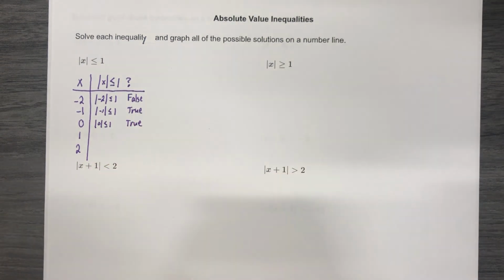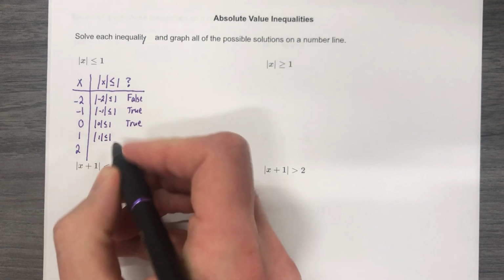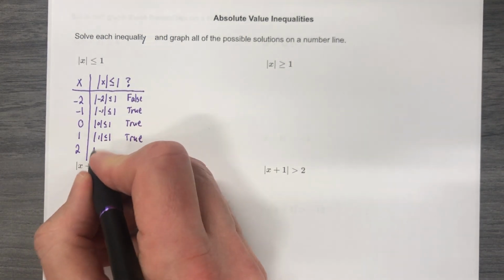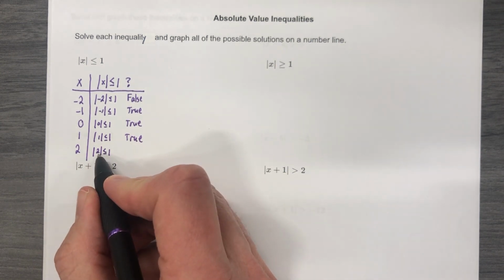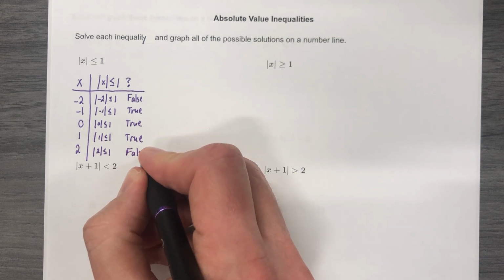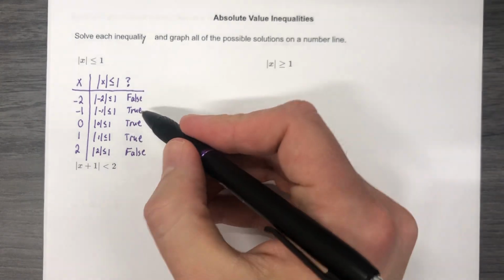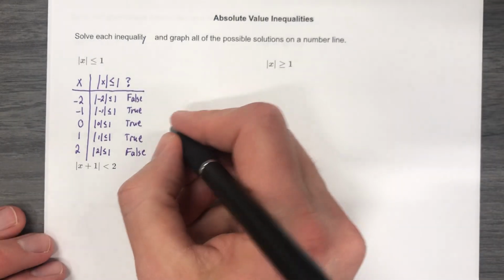Okay, this is now going a little faster. Absolute value of 1 is less than or equal to 1, and let's see, 1 is equal to 1, so that's true. And then the absolute value of 2 is less than or equal to 1, and so let's see, 2 is less than 1. Ooh, that must be false. Okay, so we have come up with a little list of values that some of them work, some of them don't, and so we can go ahead and draw a little number line.